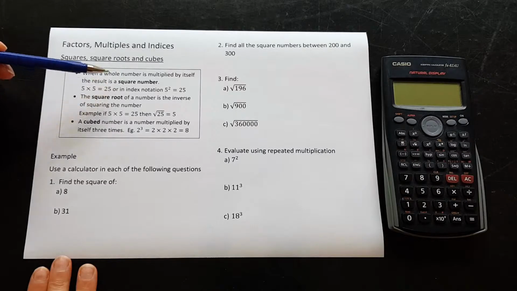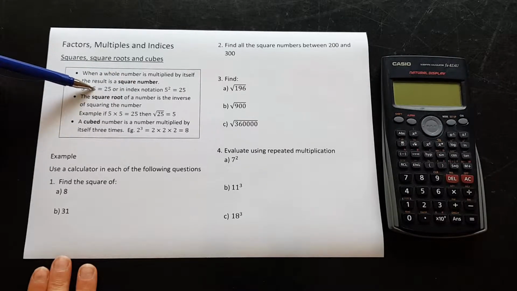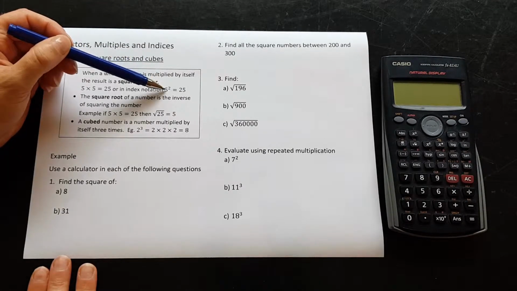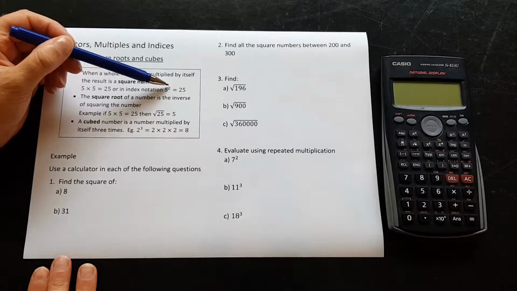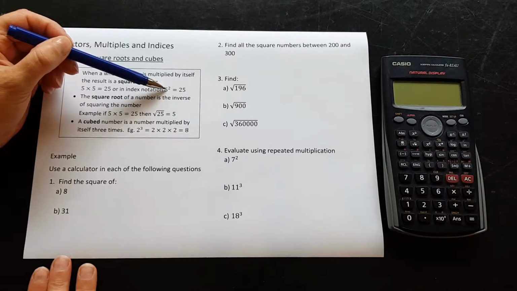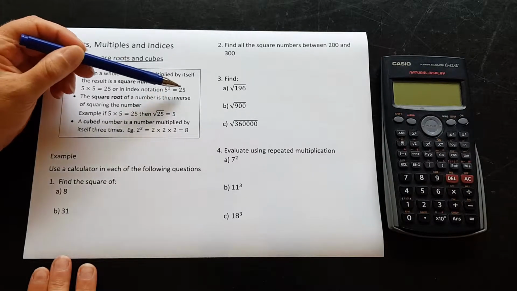We can also write that in index notation. So instead of writing 5 times 5, we can write that as 5 with a little power of 2, which we call 5 squared. Okay, so the 2 means 5 times 5, two 5s multiplied together. So 5 squared is equal to 25.